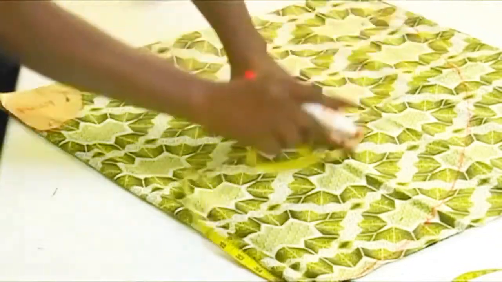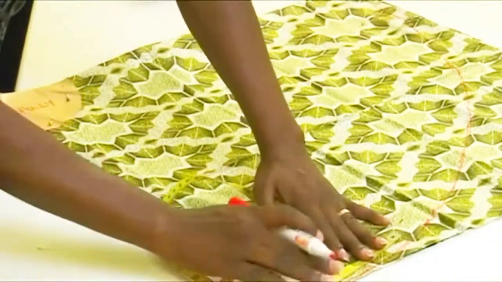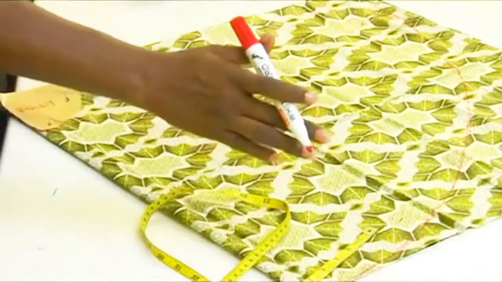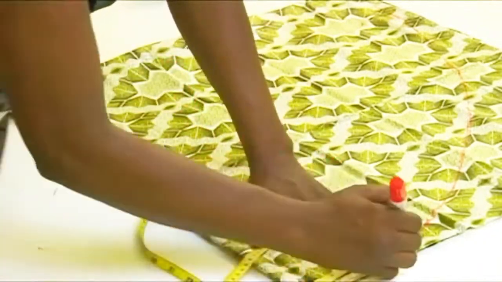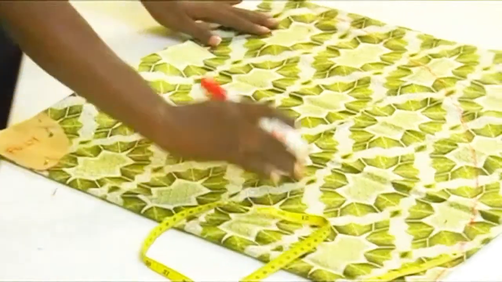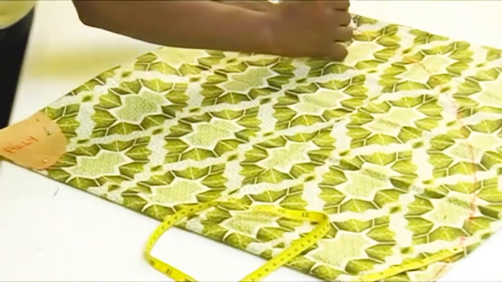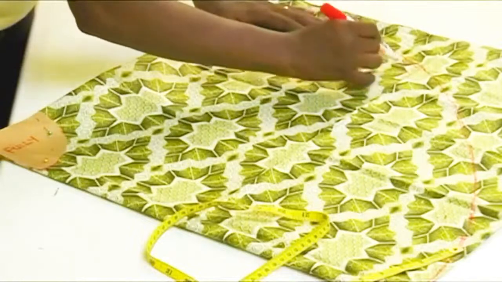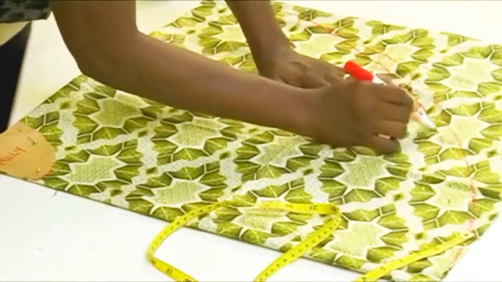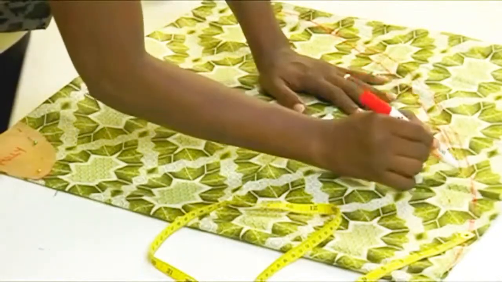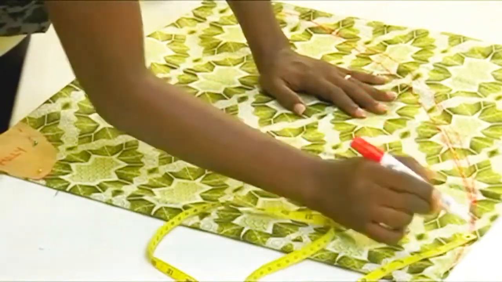This is 6 inches. Now if the fabric is bigger, maybe when we're making a semi-flared skirt, we'll see that we may need to take more than 6 inches, maybe about 8 inches. So what I'm going to do now is take it from there and correct that part, and I just try to blend it back into my 6 inches.